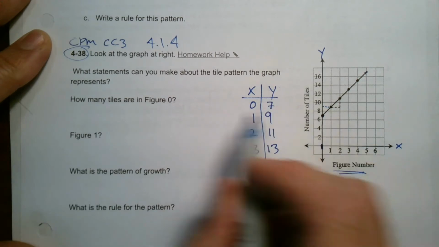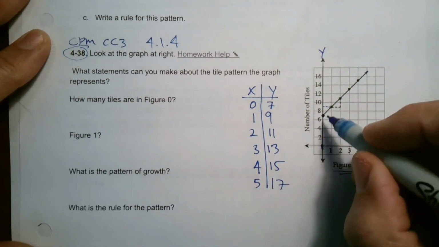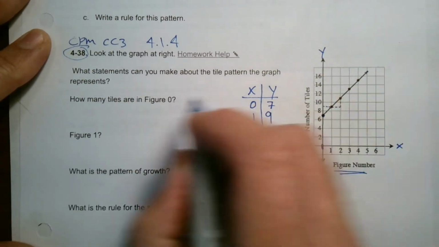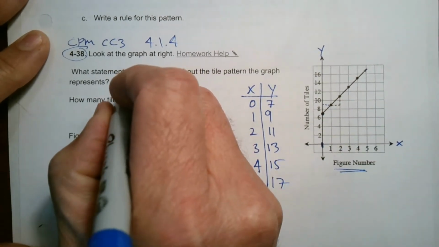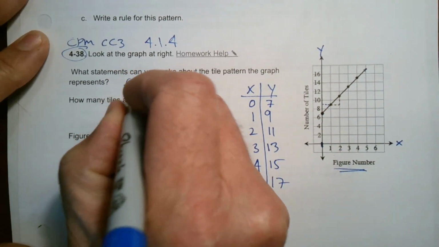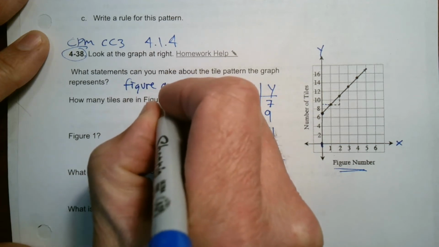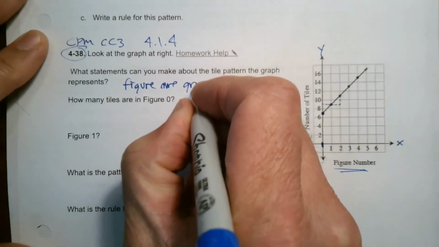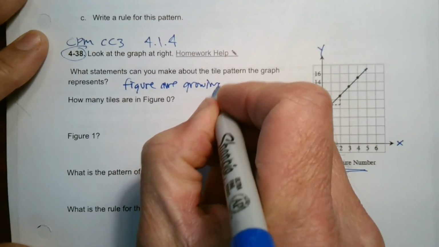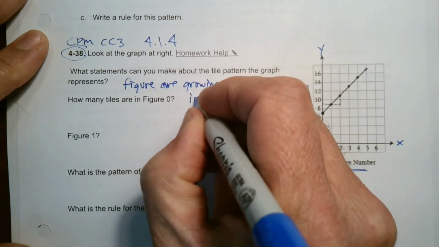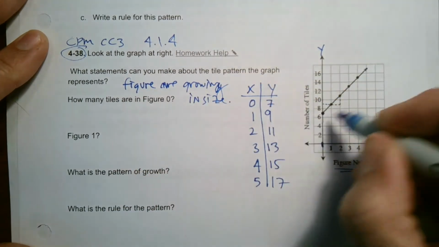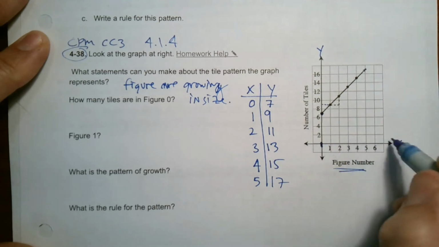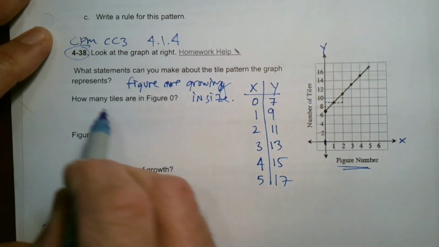Actually, one of the statements I can make too is it's growing, right? Because it's uphill, I can see that the figures, here's a statement, are growing in size, right? Because it's getting more and more tiles as we get larger into figure numbers. So let's answer these questions.